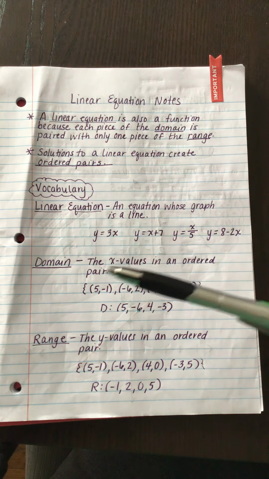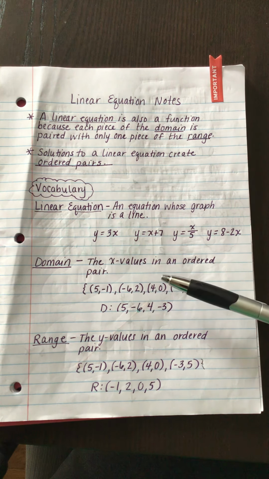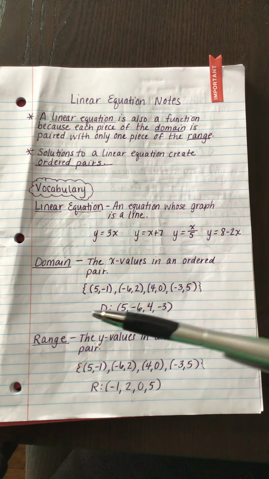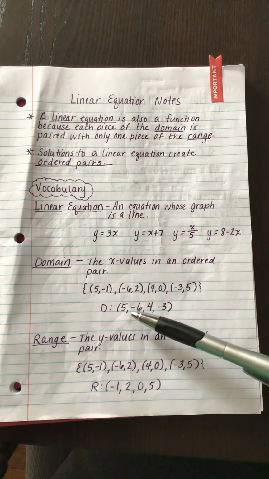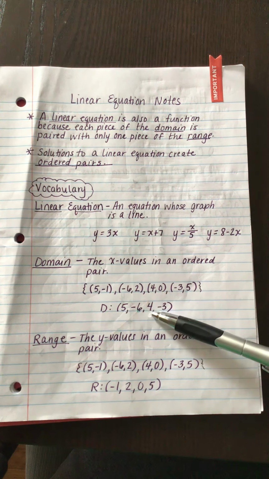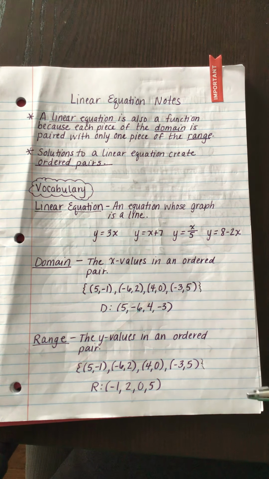The next word in our vocabulary is domain, the x values in an ordered pair. So we've got a set of brackets with some ordered pairs here, and the x values are going to be our domain. So our domain for these would be 5, -6, 4, and -3.